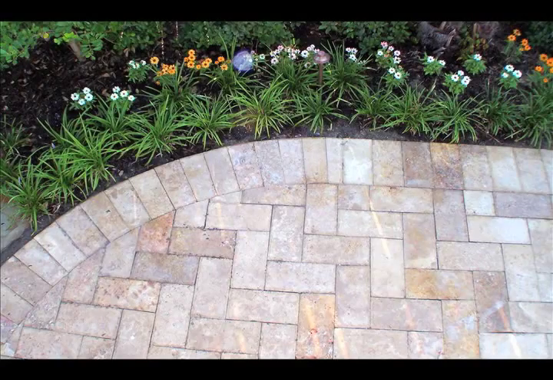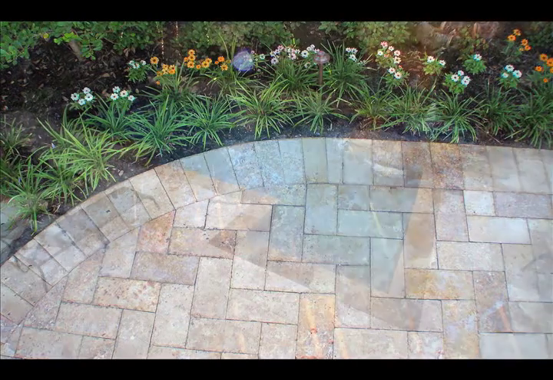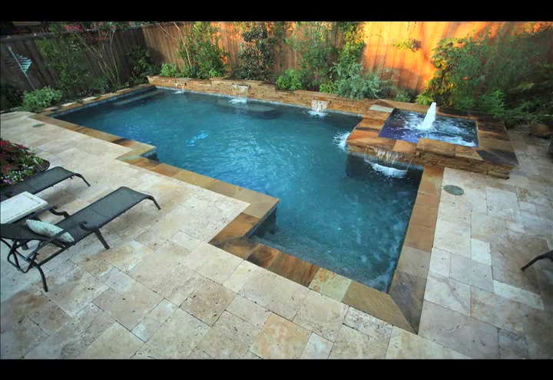Tumbled travertine. Tumbled travertine is a special treatment for travertine pavers that gives it more of an antique look. These brick-shaped pavers have literally been tumbled in a large bin to round off most of the sharp corners.